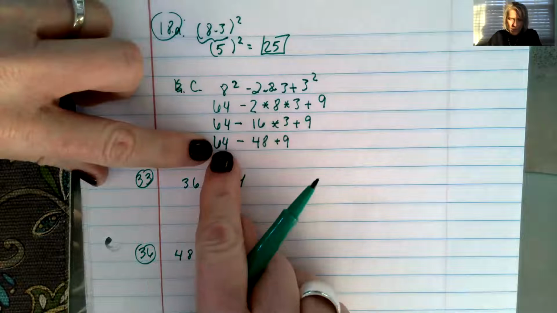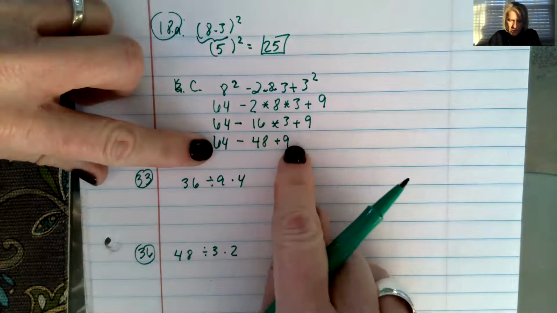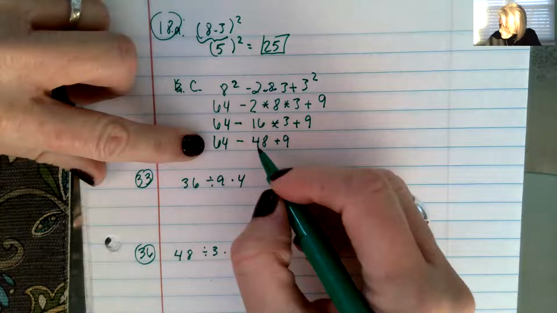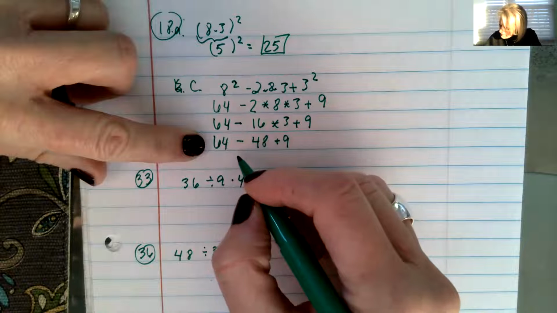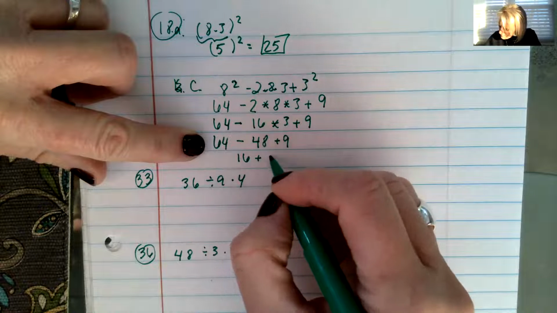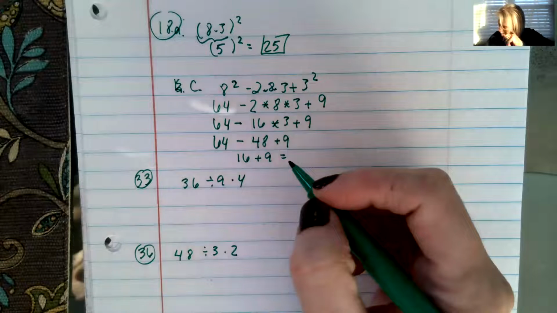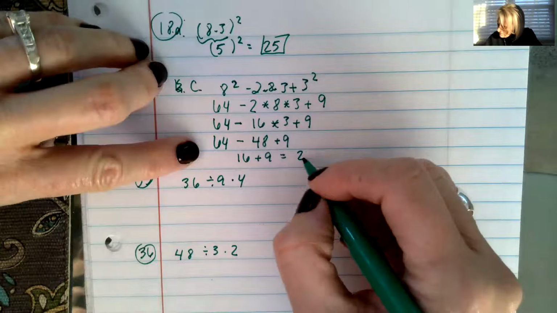And then, of course, we're going to go left to right. So this subtraction will happen first. So 64 subtracting 48 is 16 plus 9 is 25.